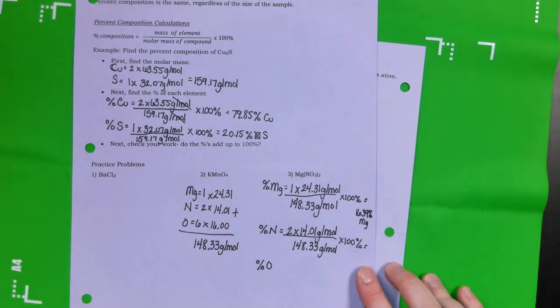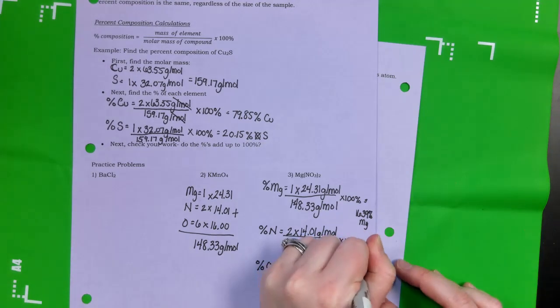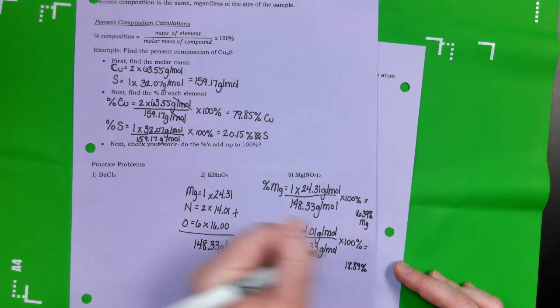Working my nitrogen through, I take 2 times its mass of 14.01, divide by the 148.33, and again times that by 100. That gives me 18.89% nitrogen.